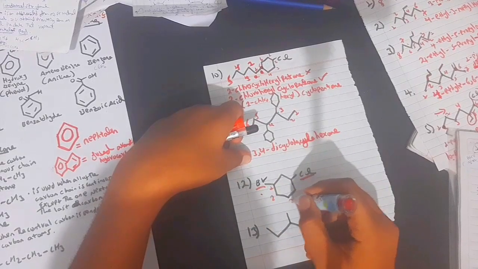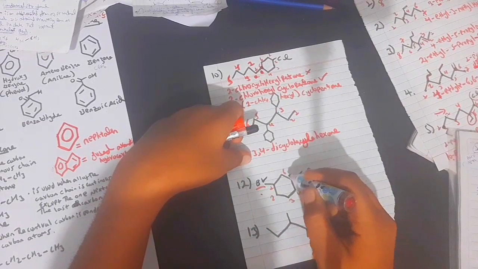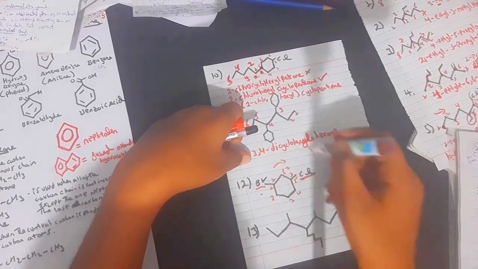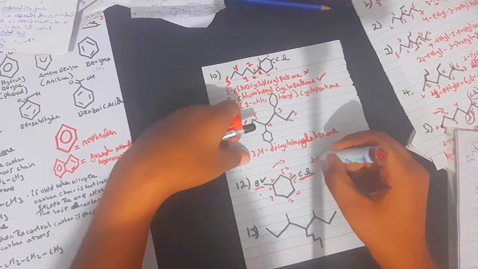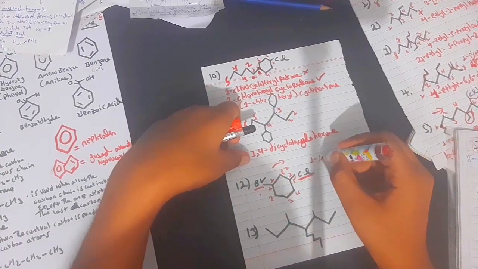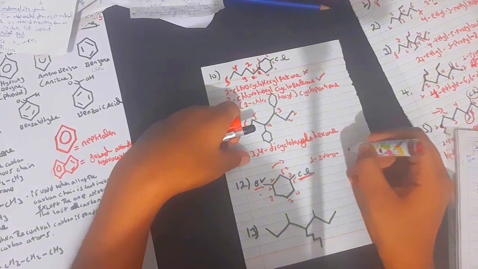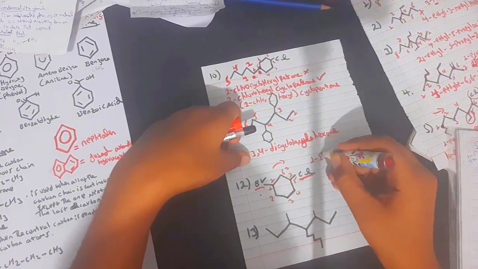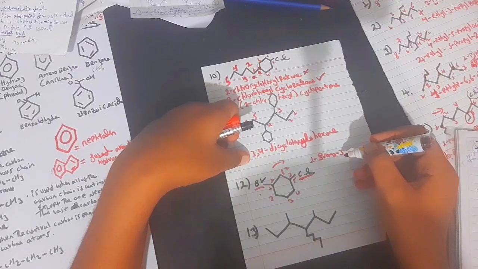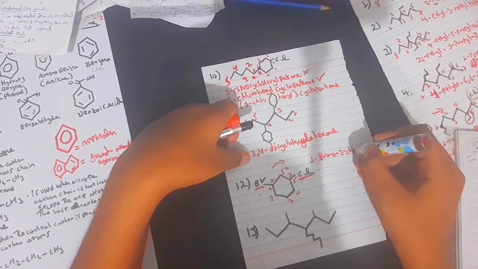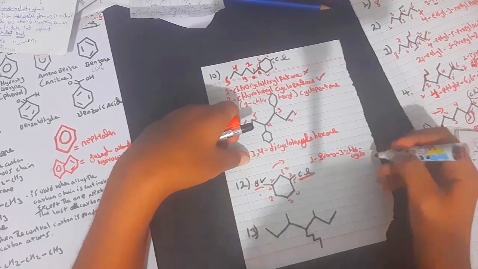1, 2, 3, 4, 5, 6. Or this direction, which is going to be 1, 2, 3. So we're going to be favoring this one. So it's going to be 1-bromo, and then 1, 2, 3, 3-chloro cyclohexane.